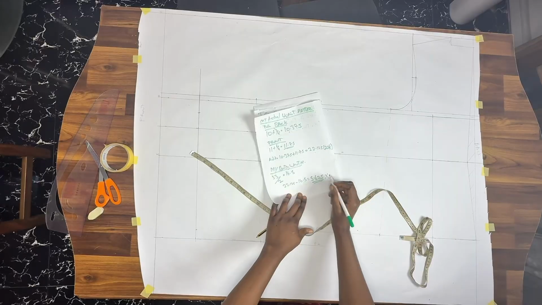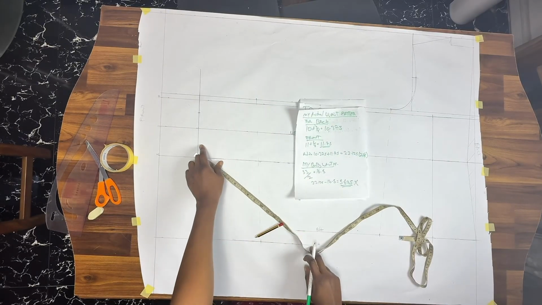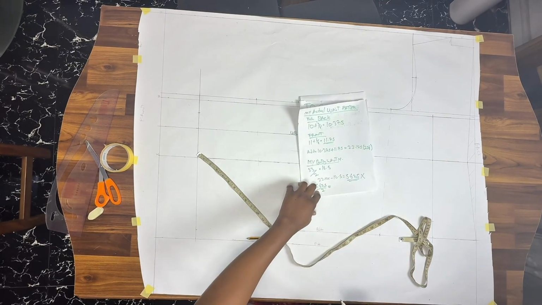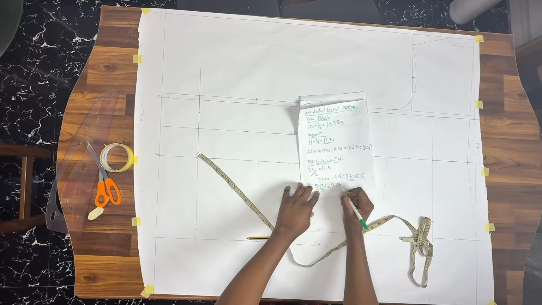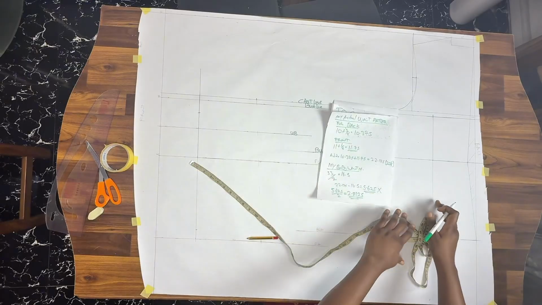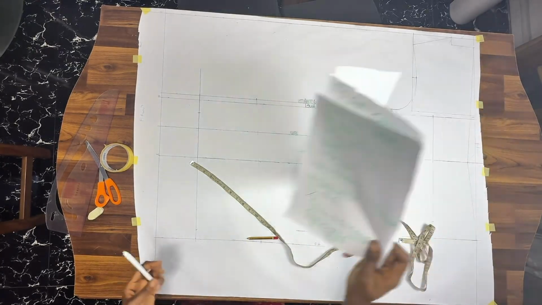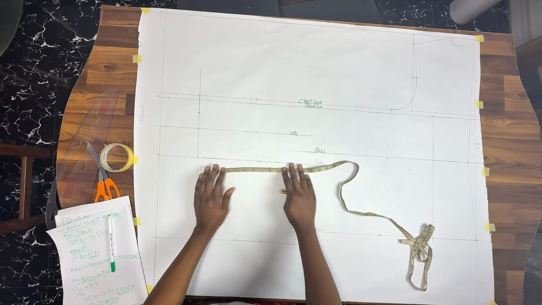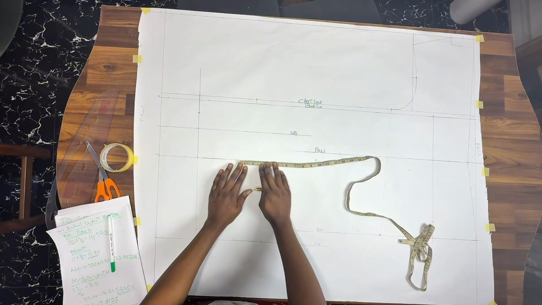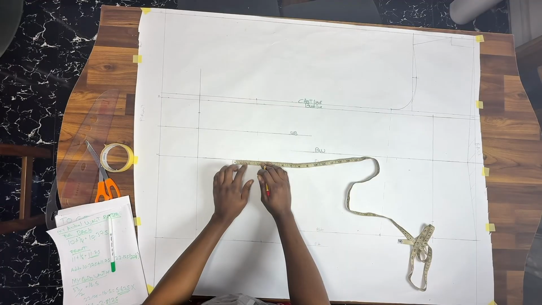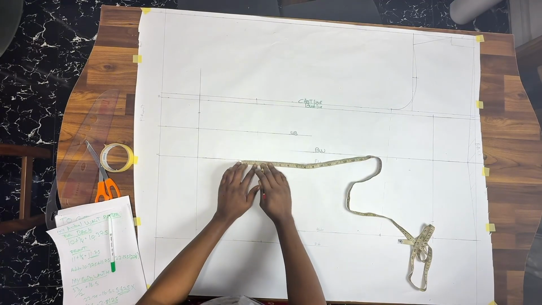This is the excess that I'm going to share between my front pattern and my back pattern. So now I will have to divide it by 2, which is 2.8125. So this 2.8125, I'll share between my front and my back pattern. From here, 2.8.